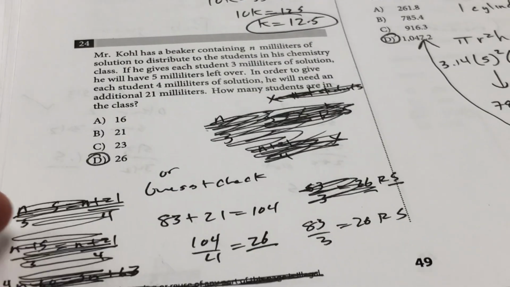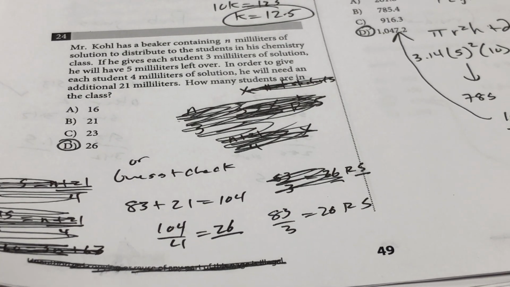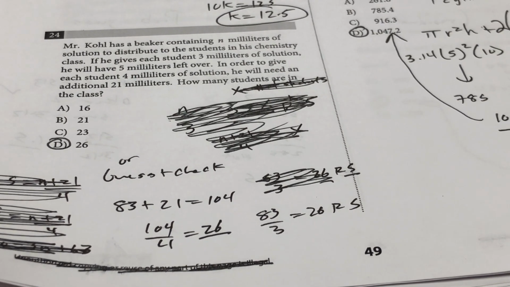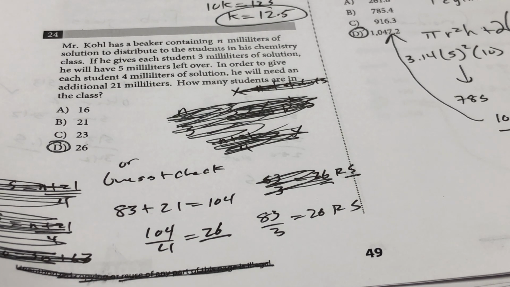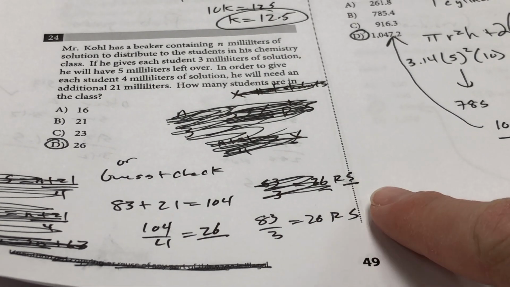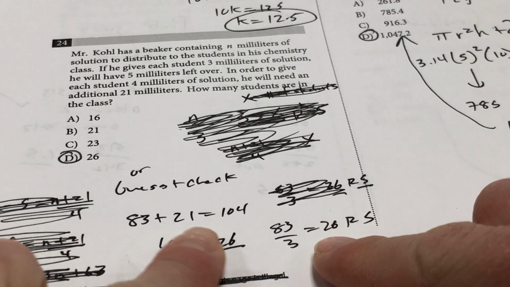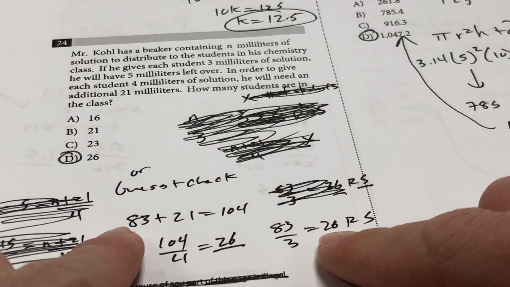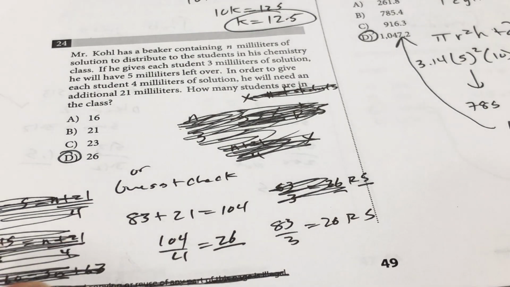So here's the thing. If you start with 83 milliliters, 83 plus 21 is 104. If you divide that by 26, you get 4. That's good. 83 divided by 3 is 26, remainder of 5. And that's what you had. You had 5 left over. All right, so see how I get 26 2 different times? I started with 83, but I have 26 students. I have 26 total students.